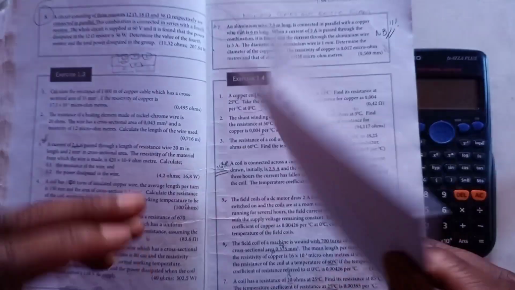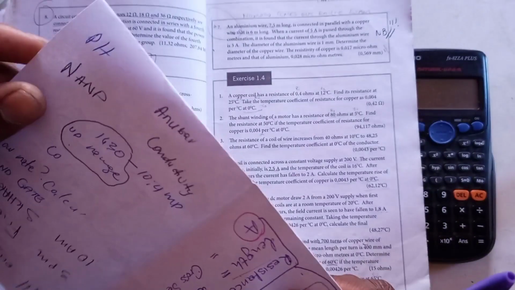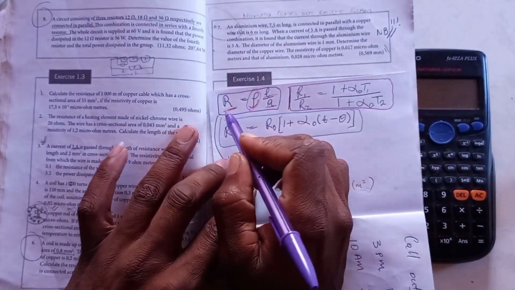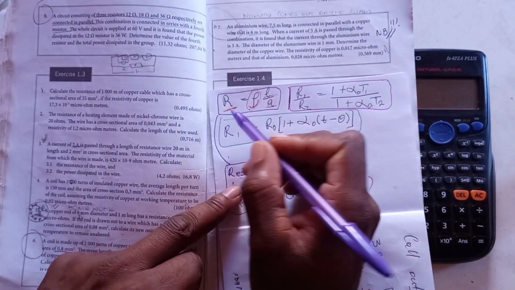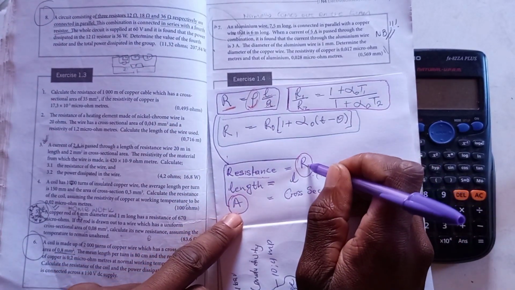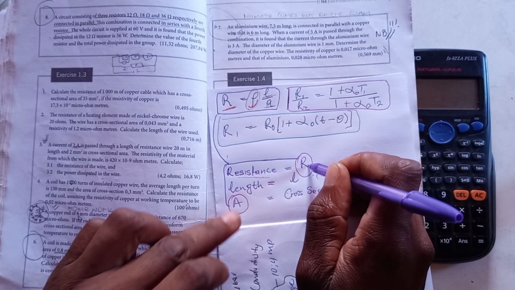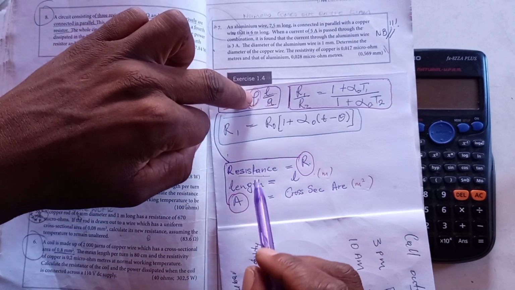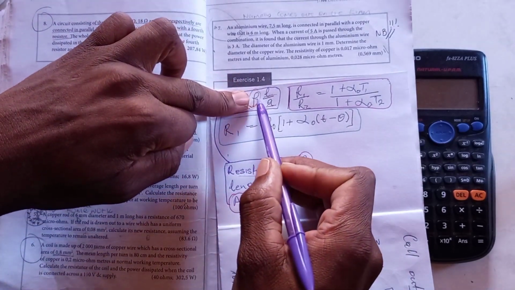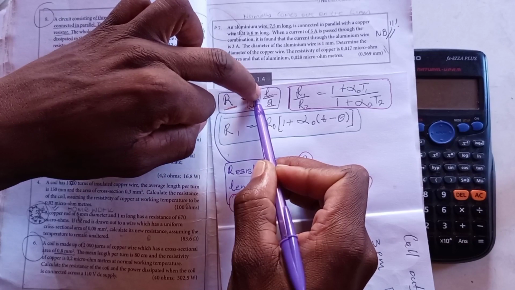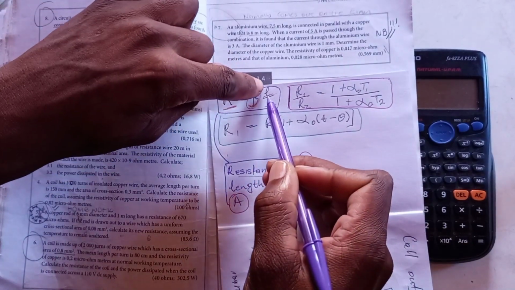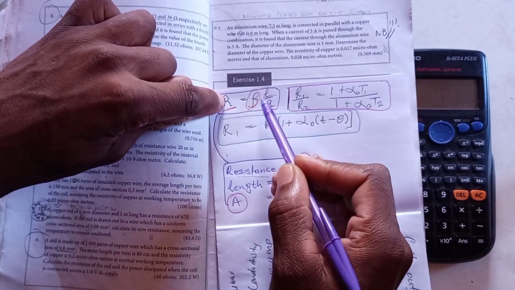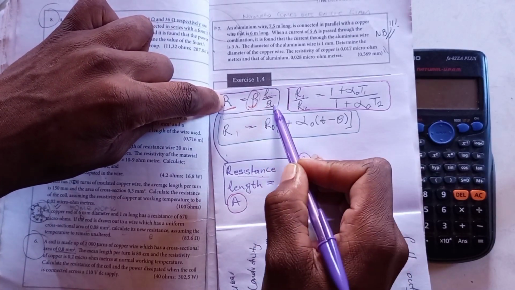So the resistivity will be calculated in most cases using this formula. So whenever we are asked to calculate the resistance, R will be the unknown. So now whenever we're asked to calculate resistivity, that's what we'll be calculating. So we will make this the subject of the formula. If we are asked to calculate R, we will be given this and this, the resistivity, the length, and the area.